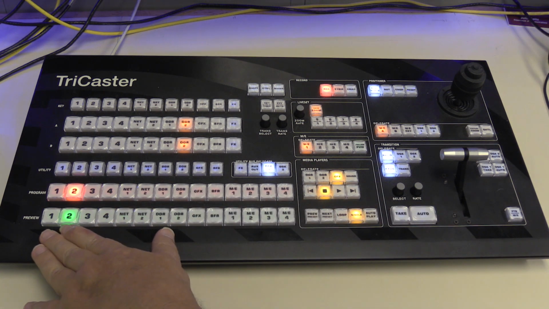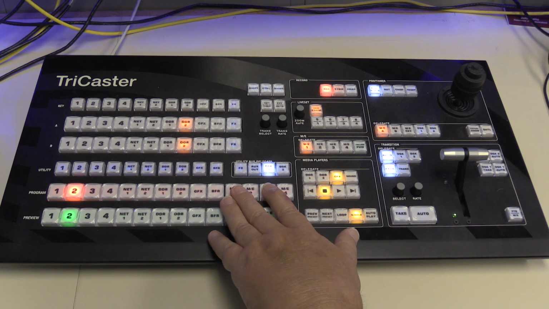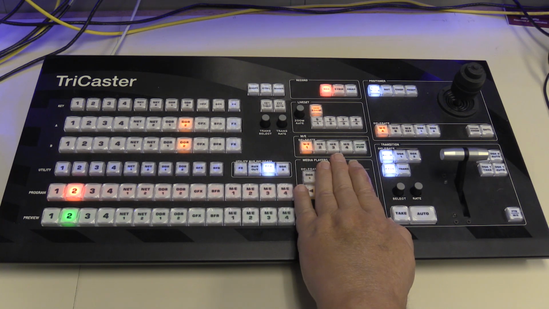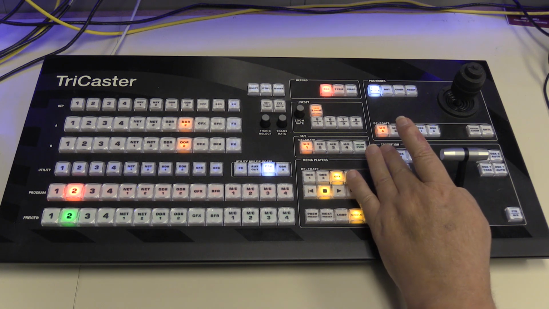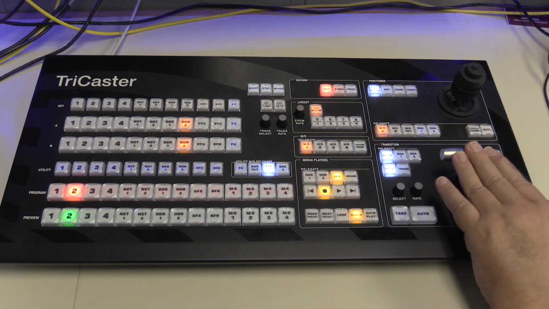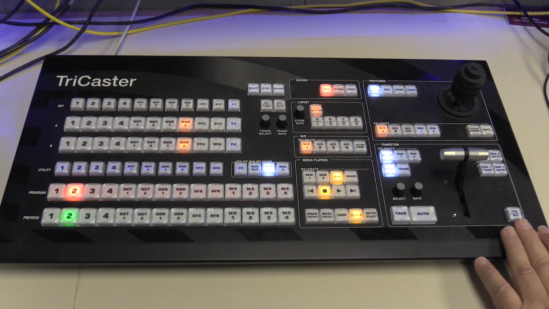Basically, it has the preview bus down here on the bottom. It's got the program bus here in the middle. It's got media player controls here. Over here, it has some delegation for what the T-bar does. It has take and it has auto. There's a fade to black button over here. I don't use this very much because I don't like the way it works on the Tricaster.